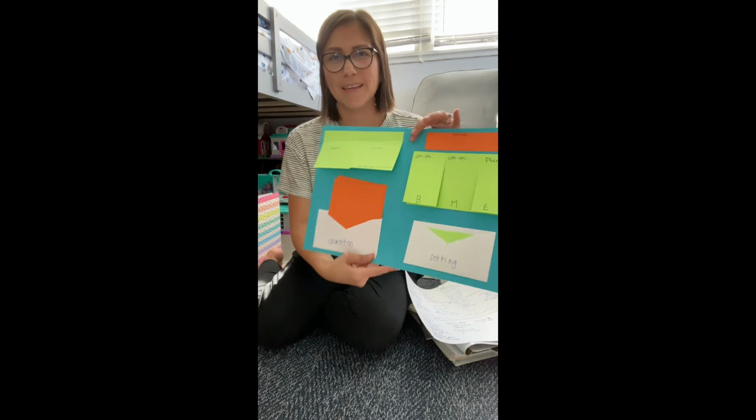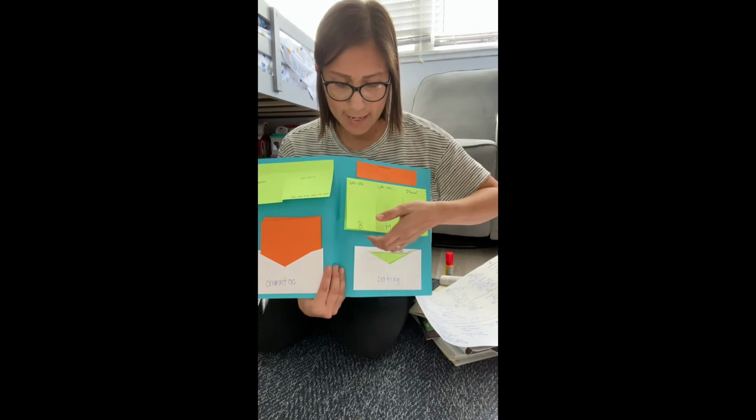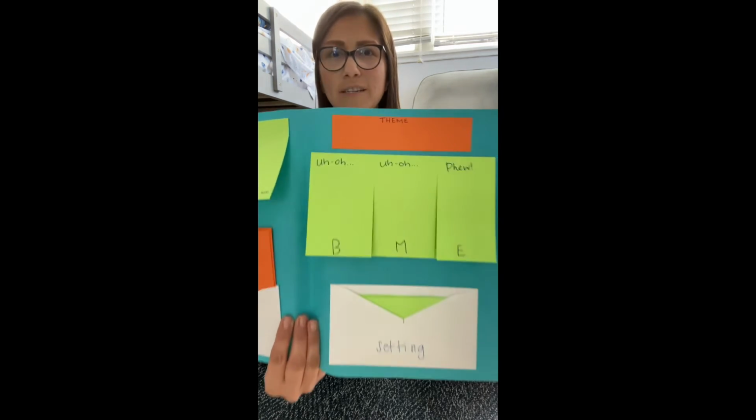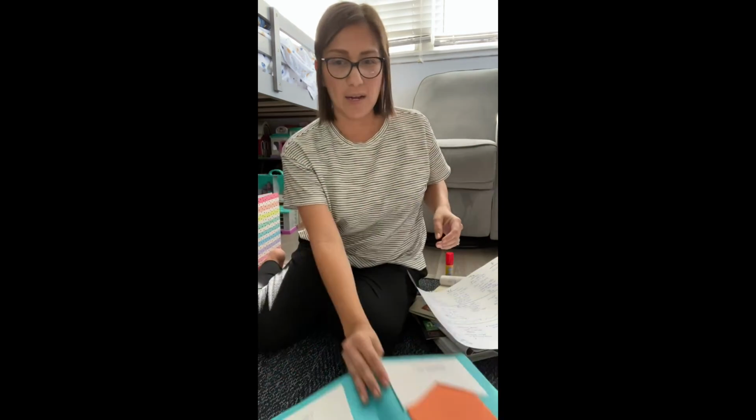And I did the same thing with a setting one too, so they can add to descriptions of the settings or how the setting changes throughout their story. This will go with our flow map for beginning, middle, and end. I also, this is where I did Jen Serravallo's for the plot mountain.